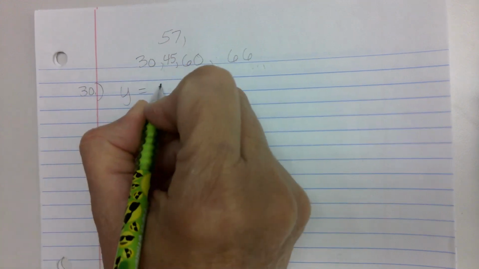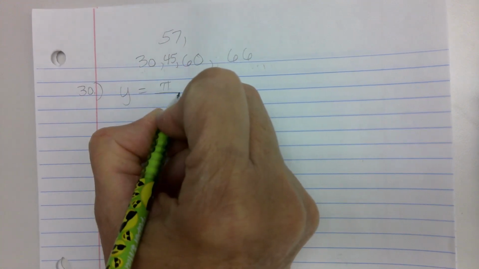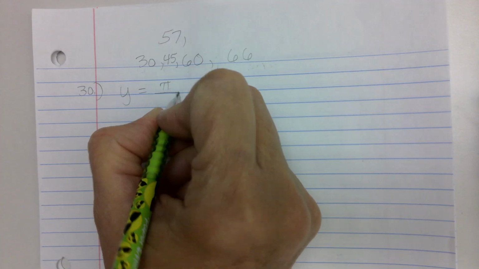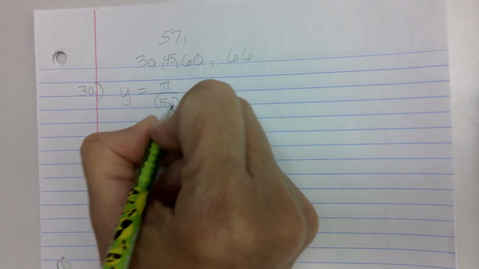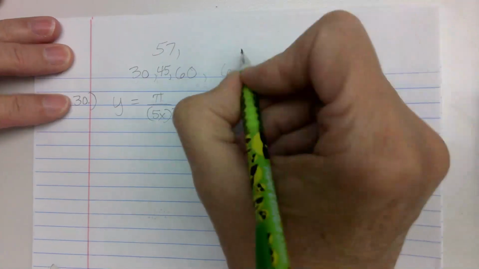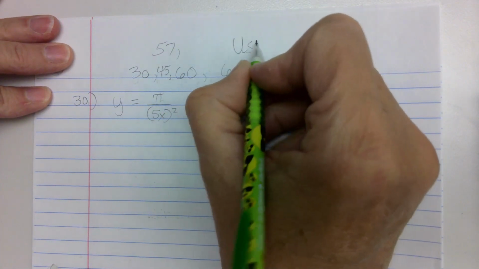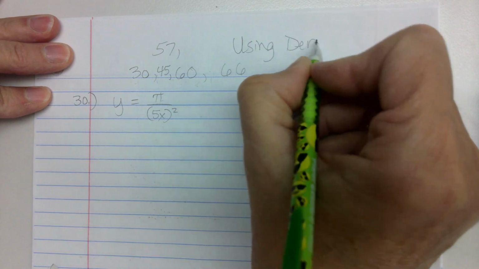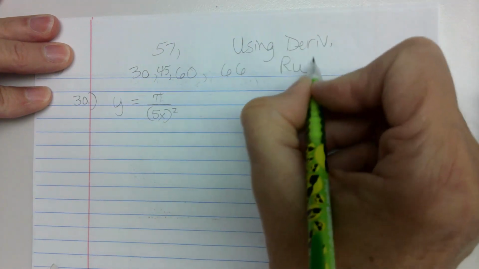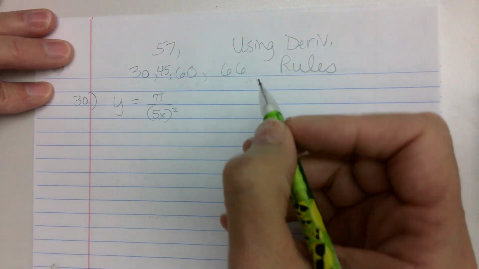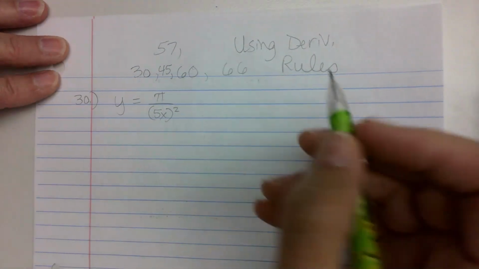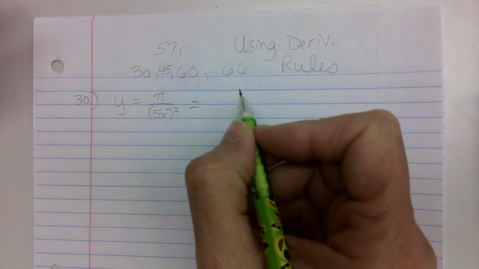y equals pi over 5x squared. So what we are doing is we are finding derivatives, right? First using derivative rules. And these are some of our homework problems that we are doing. A rewrite is always in order.